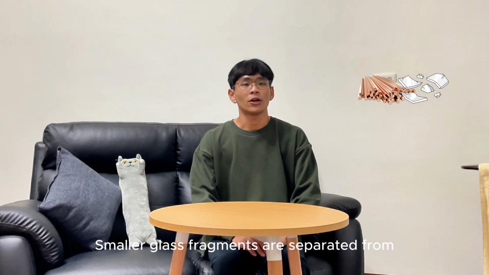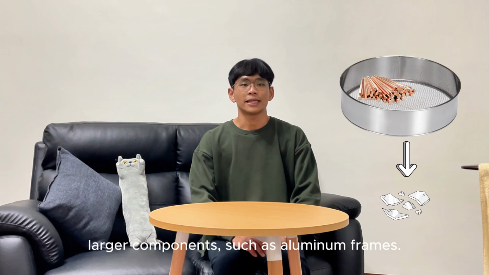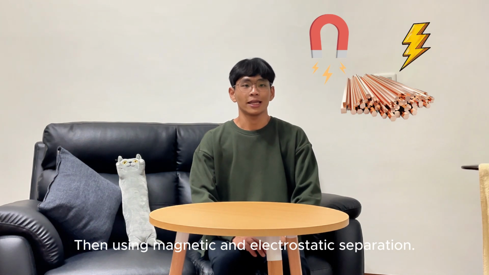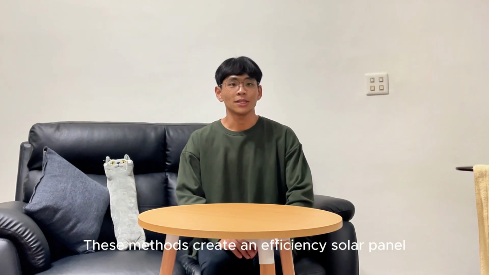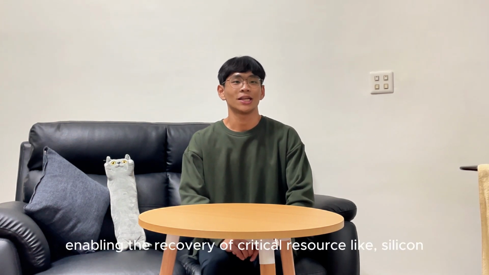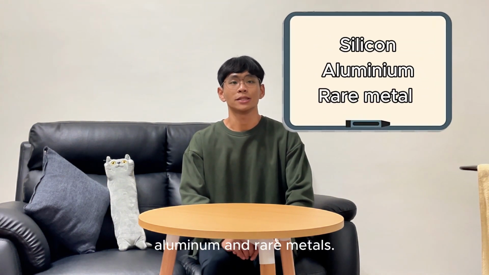Smaller glass fragments are separated from larger components, such as aluminum frames. Then we use magnetic and electrostatic separation. These methods create an efficient solar panel recycling system, enabling the recovery of critical resources like silicon, aluminum, and rare metals.